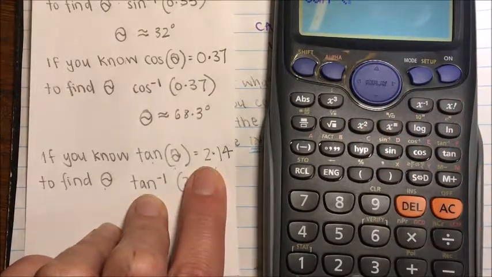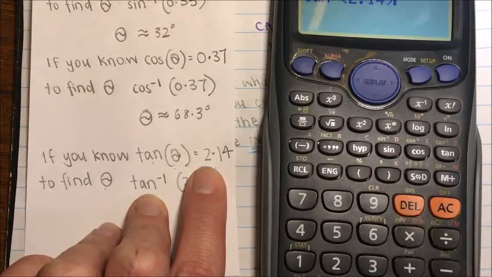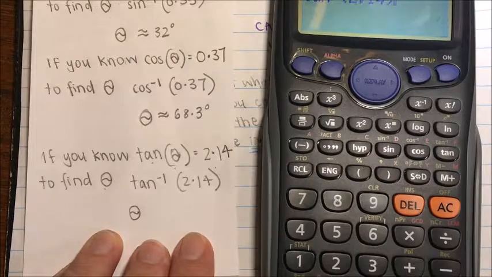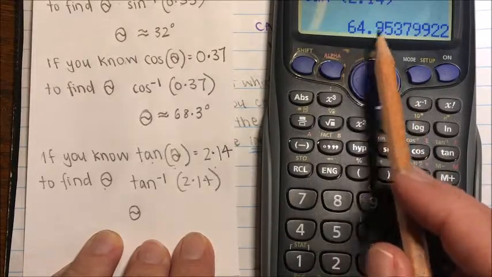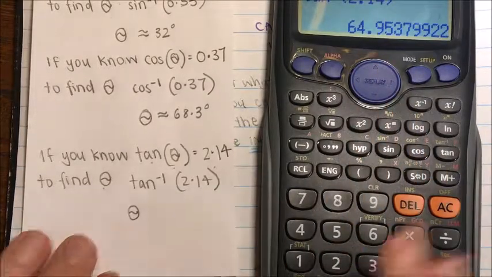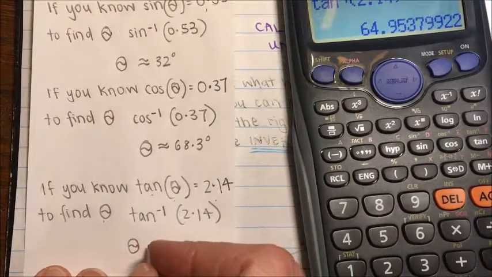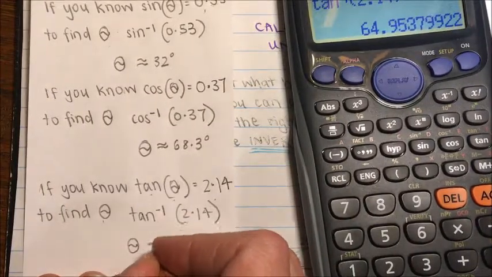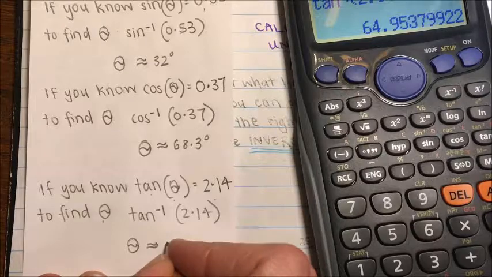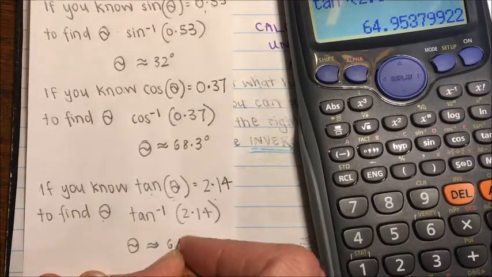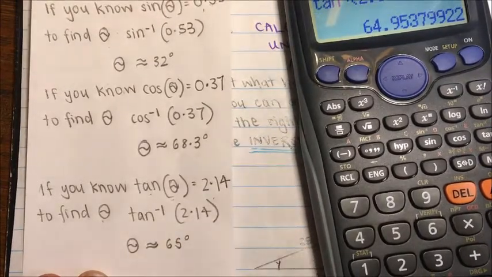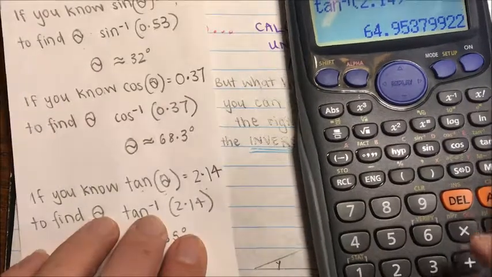The opposite divided by the adjacent came to 2.14, so the reference angle is going to be super close to 65 degrees. It's a very close approximation to say that the reference angle is 65 degrees. So it's working it out in reverse.